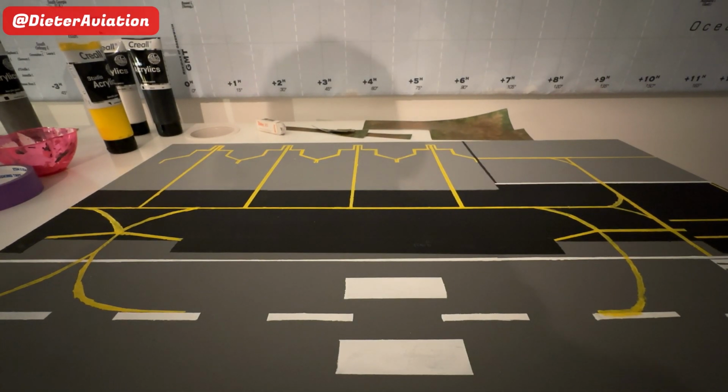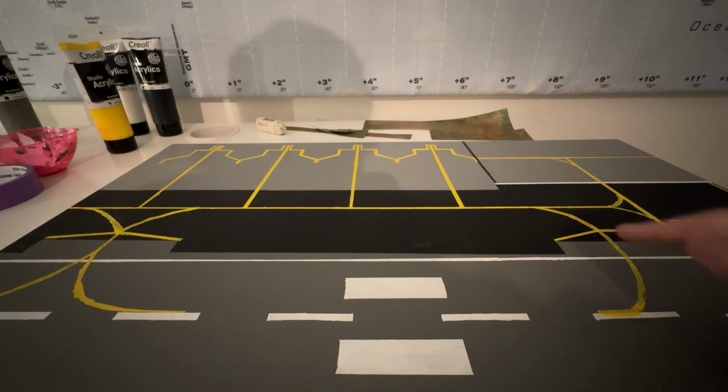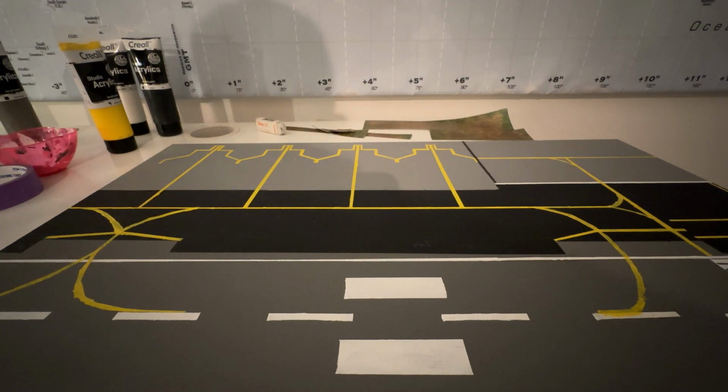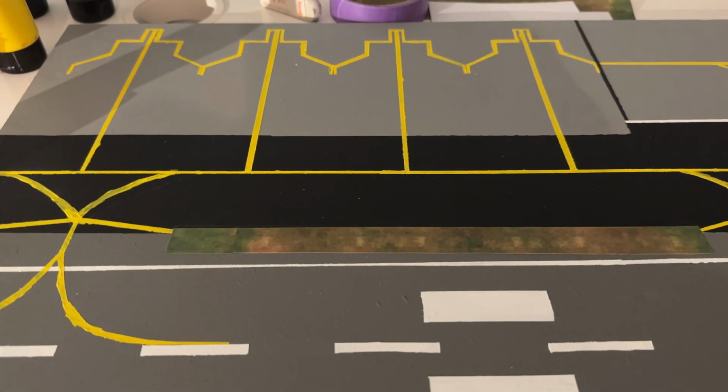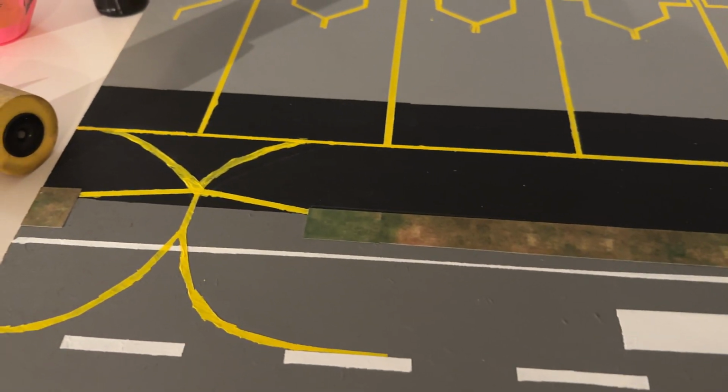So guys, as you can see, I finished with all the painting, all the taxiways, all the runway lines, threshold lines, chevrons, parking stands are painted. Some, as you can see over here, I painted with tape, but not really my favorite. And these over here, all those curvy lines, I painted by hand, so you can see that as well, but overall looks great. So as you may see, the grass is added as well. I did this off camera real quick.